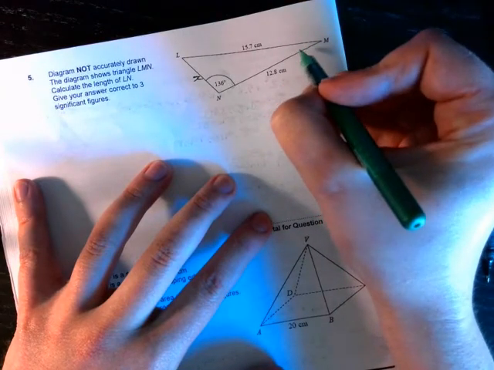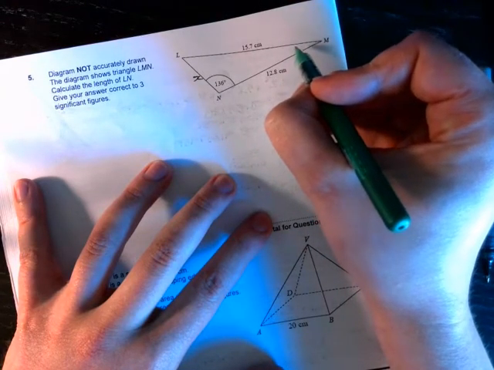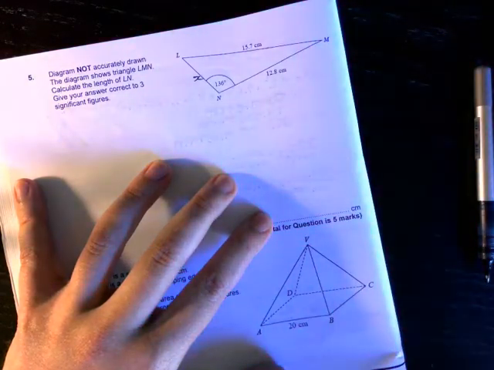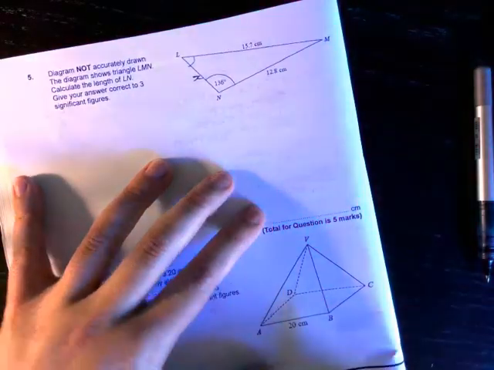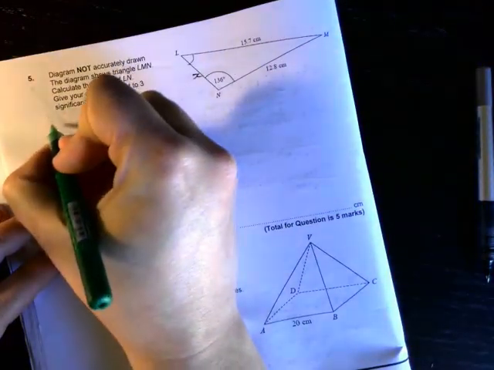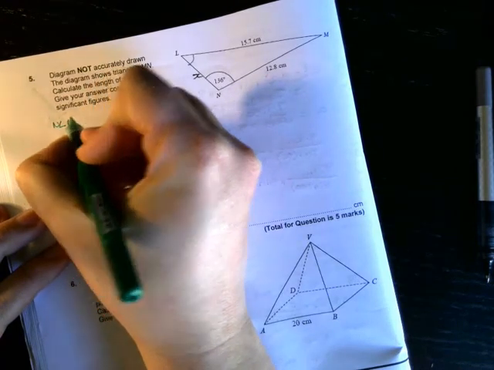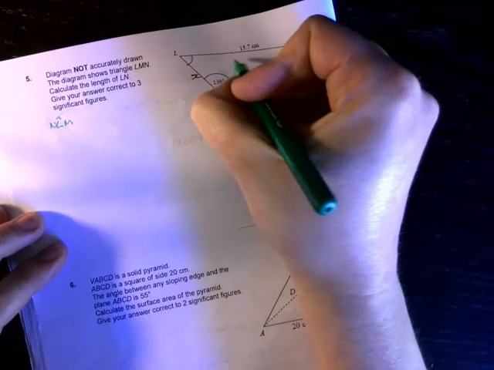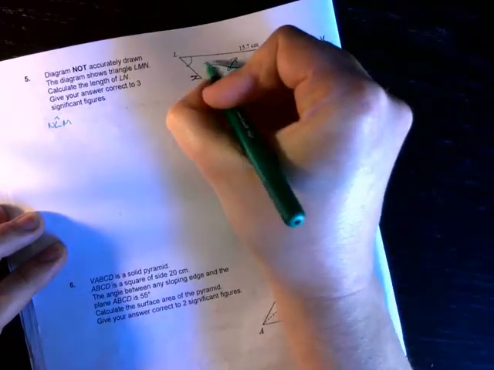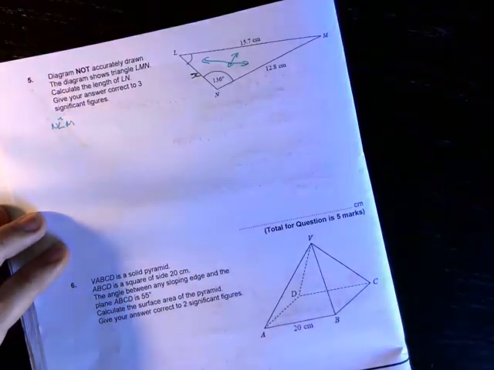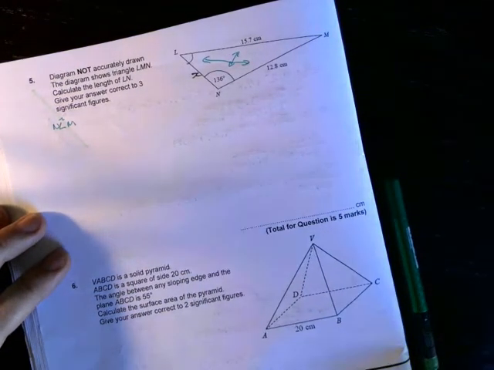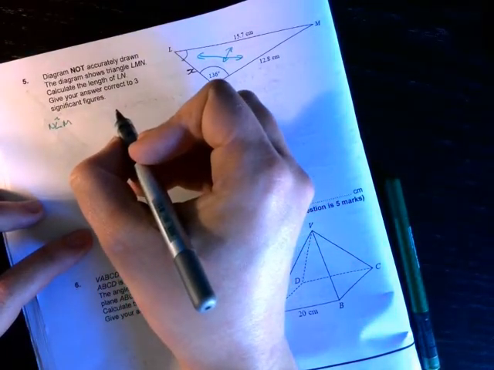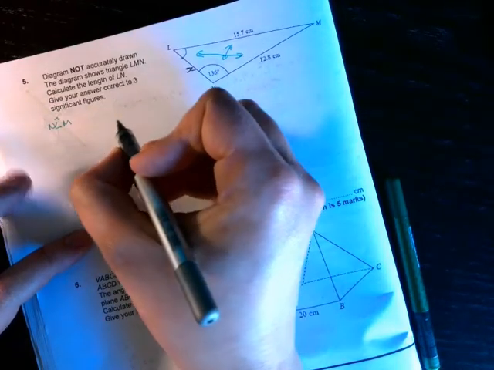We'd need this angle here, and if we work out that angle there, we'd need this side here. So the only thing we can work out to begin with is this angle here, NLM. Okay, so to do that we can use, because we've got pairs of opposites now, we can use our sine rule. Because we're after an angle, that means that the sines go on the top of our fractions.